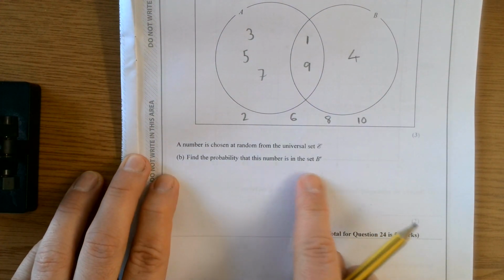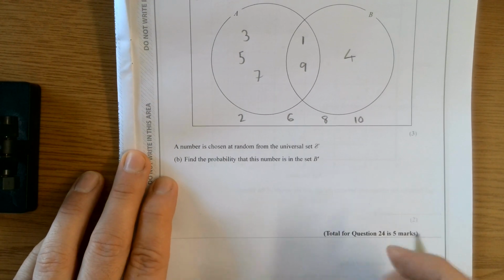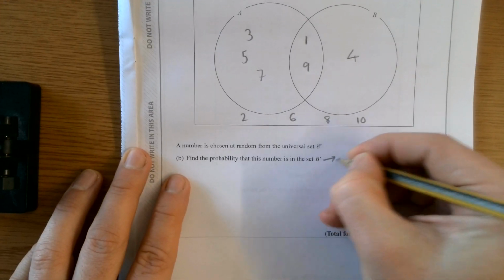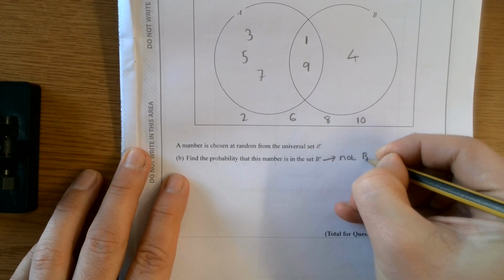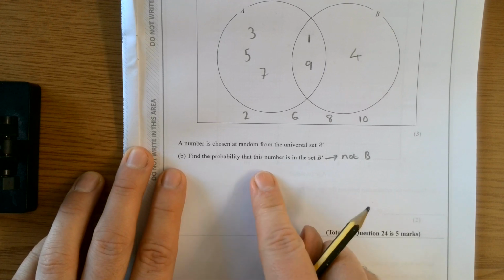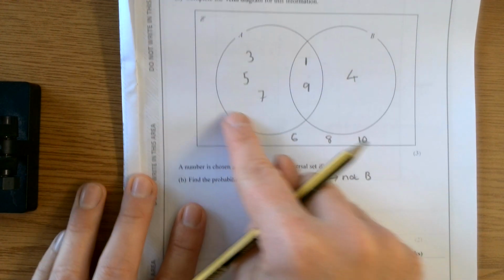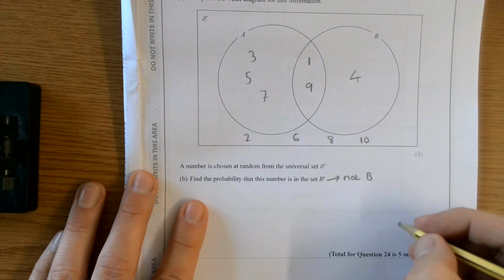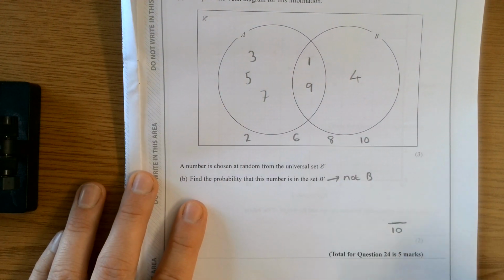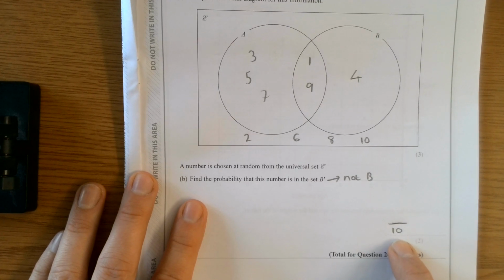And this one, find the probability that is, so B with a little dash, so that means the complement of B, but that means not in B. So it says find the probability that this number is not in set B. Well, look, how many values are inside here? Well, there's 10 values inside here. So I've got a denominator of 10.